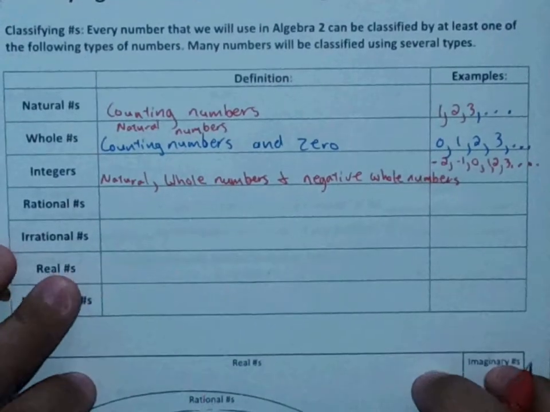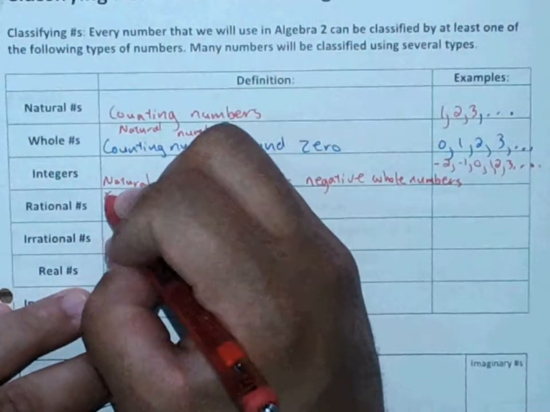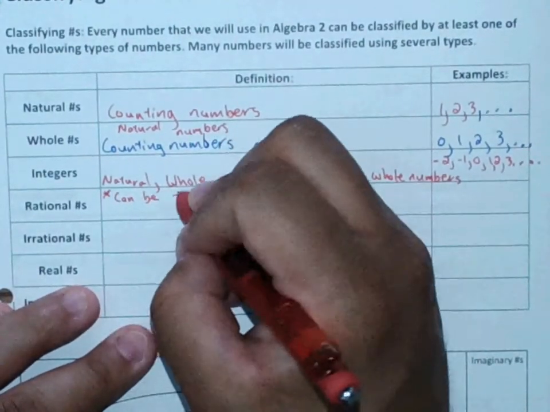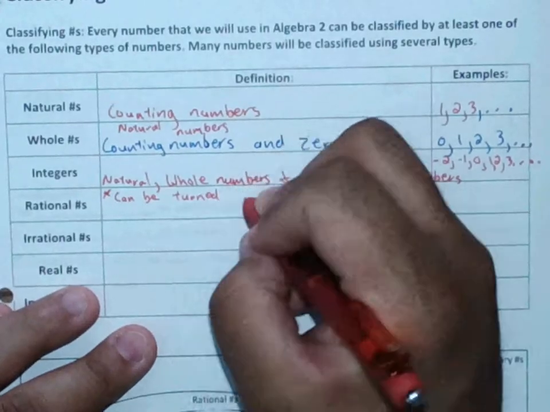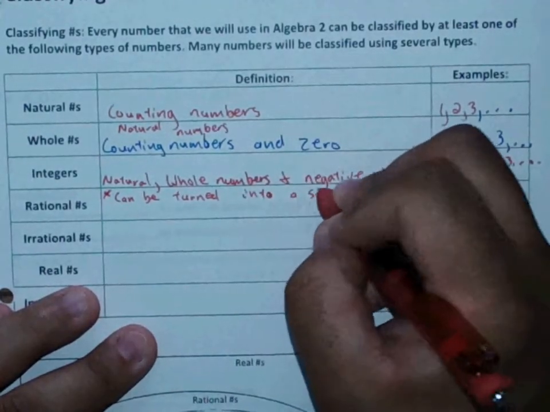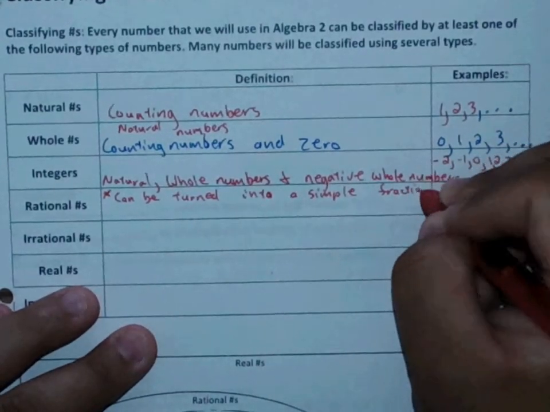Our rational numbers in their simplest form are numbers that can be turned into a simple fraction. So just numbers that can be turned into a fraction.